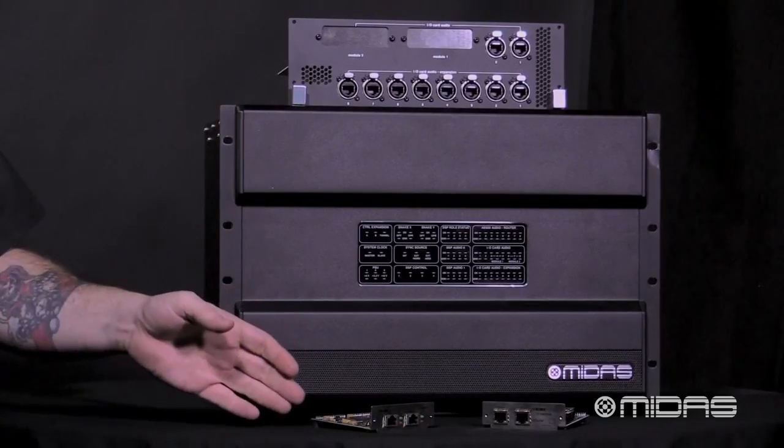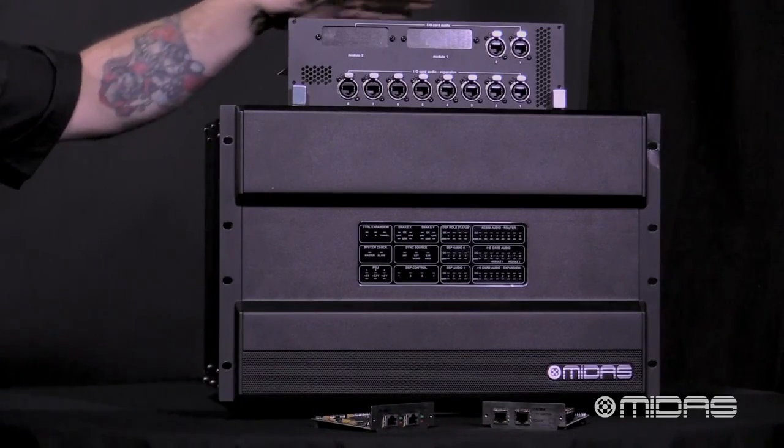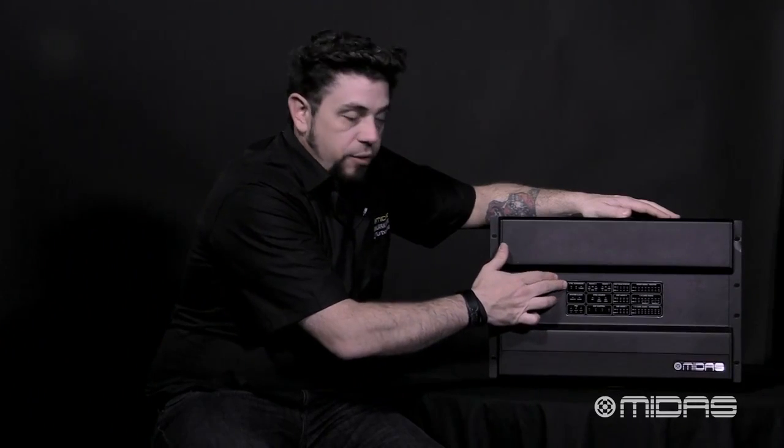Here we have the Midas Neutron DSP engine, as well as the brand new Midas Neutron NB card. I'm going to be covering how to install the NB card into the Neutron DSP engine. Down in front here, I do have two CM1 card slots that you are able to install in the NB card. Here are our status indications for the Ethernet tunnel.